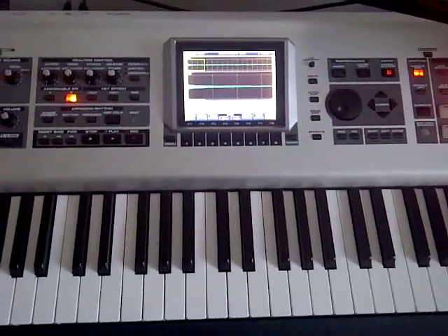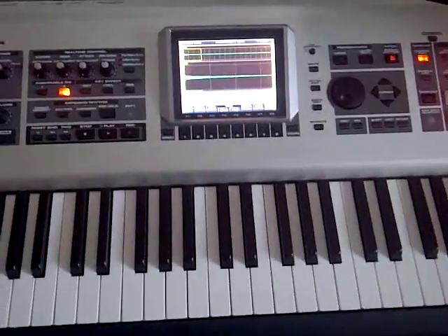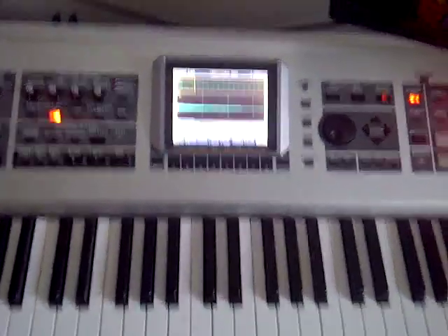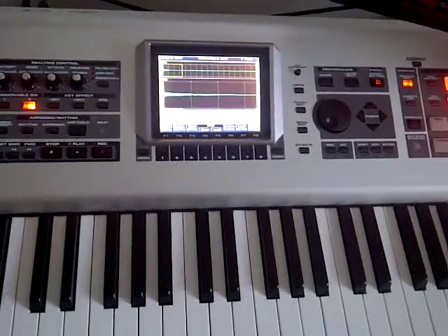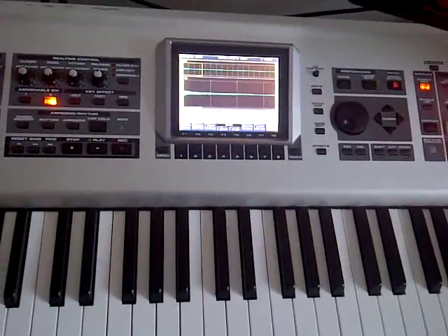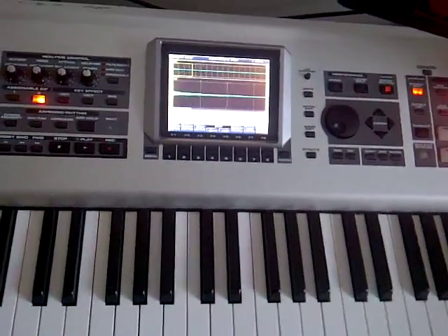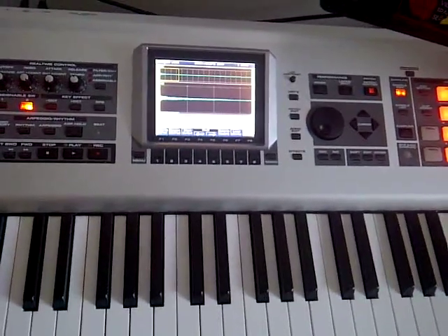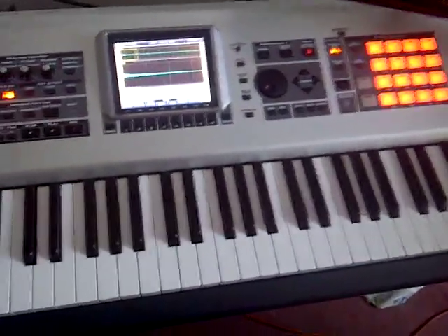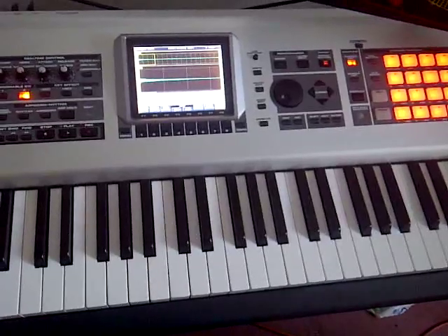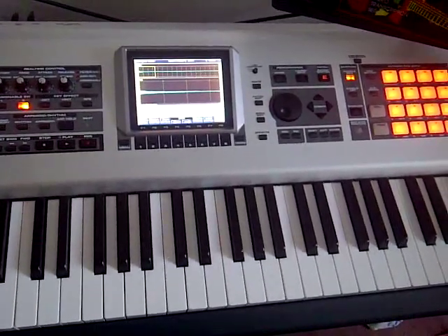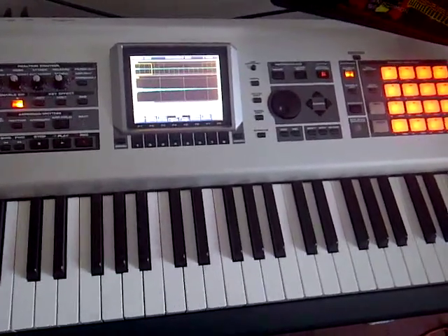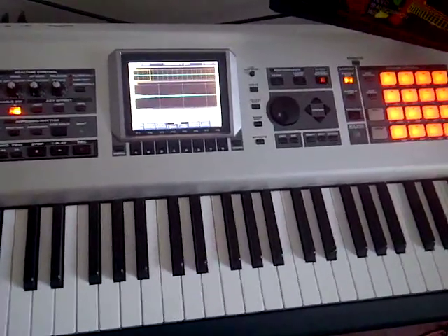The way for things like the Fantom's piano sound and other digital pianos, they sample 4 notes per key from an acoustic piano, and those 4 notes are at different velocities. So you've got 88 notes and you've got 4 samples per note. So do the math, and that is a lot of samples to get that really good piano sound that you have on a digital piano.